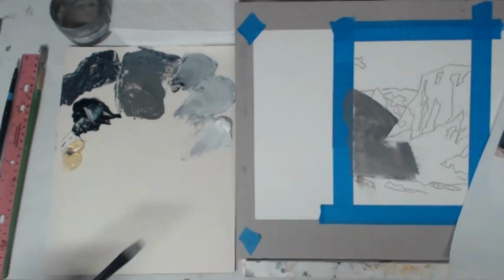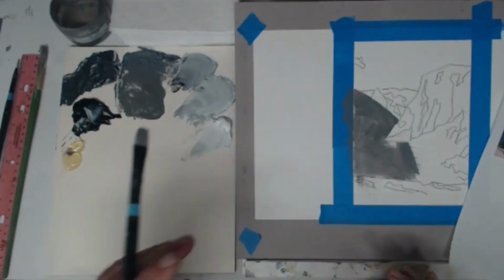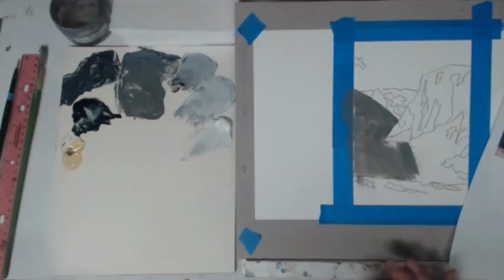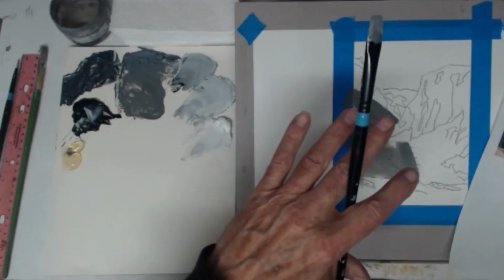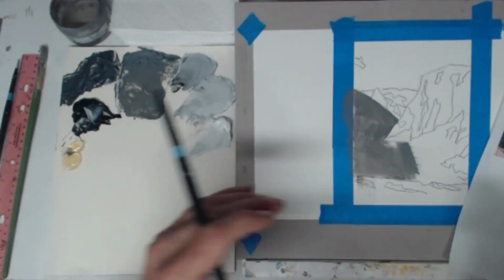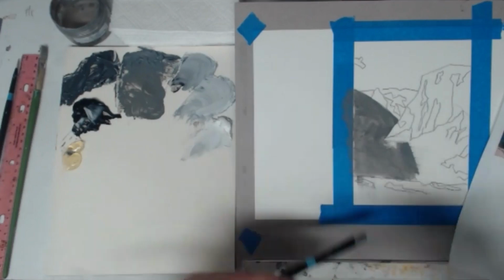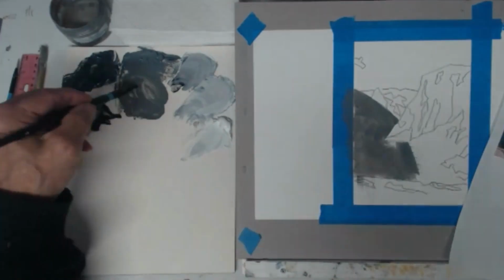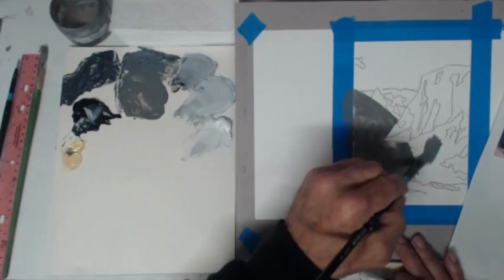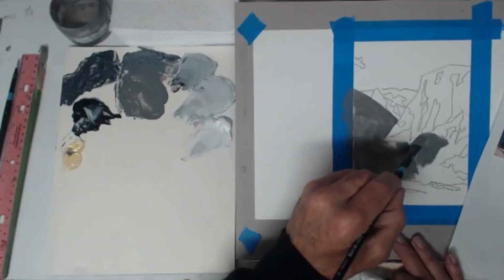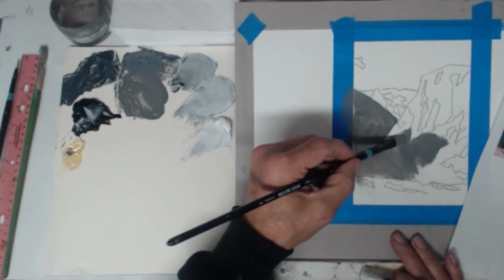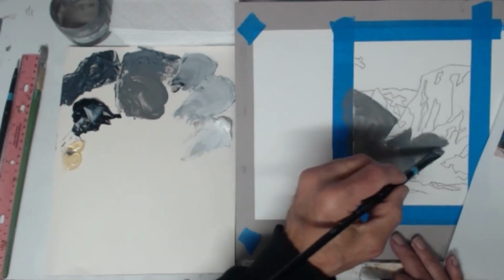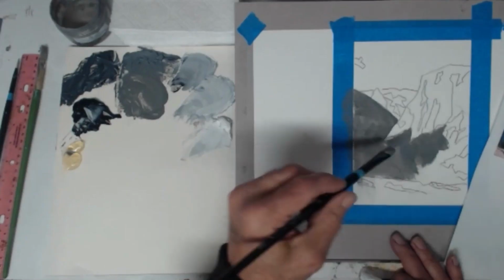Now we could, if we wanted to, tone this whole format here with a middle value tone. We could add the lights, that would give us our Notan, then add the darks. So there are different approaches to doing this depending on your final outcome, what you're trying to get to. But here, this is more just a direct way to say, okay, middle value, dark value, light value.